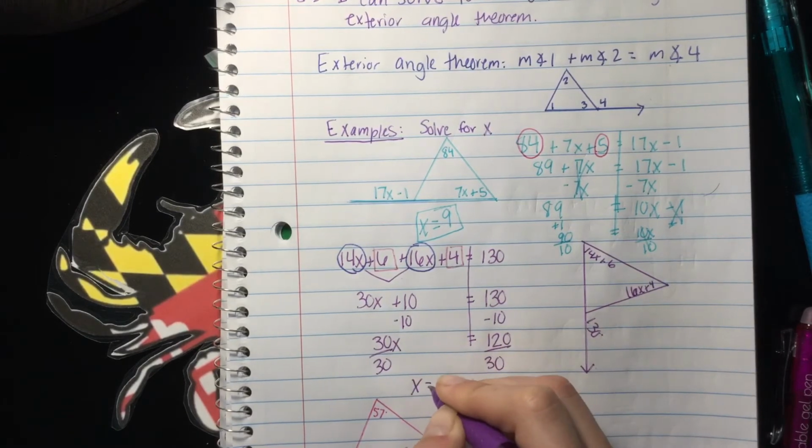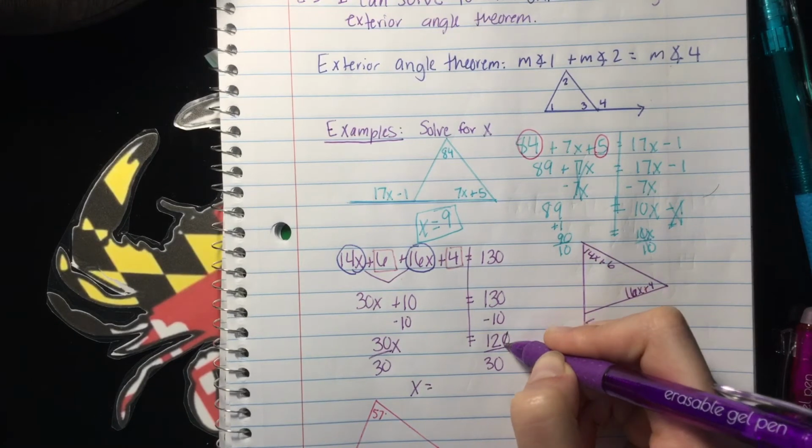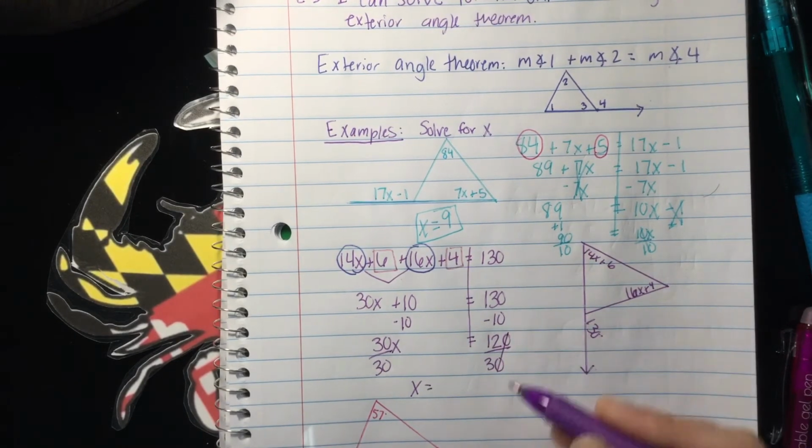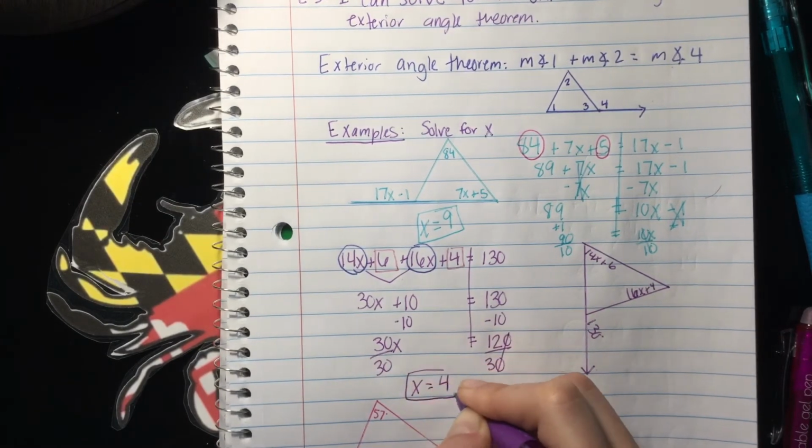And then x equals 120 divided by 30. I can just cancel these zeros out. And then 12 divided by 3, you already know, is 4. So that's what x equals.